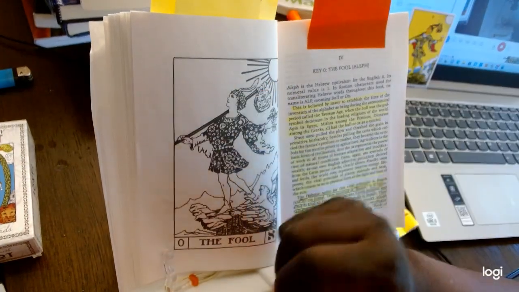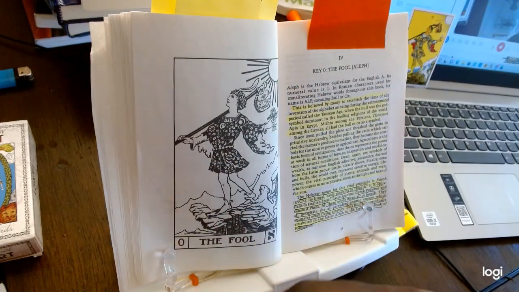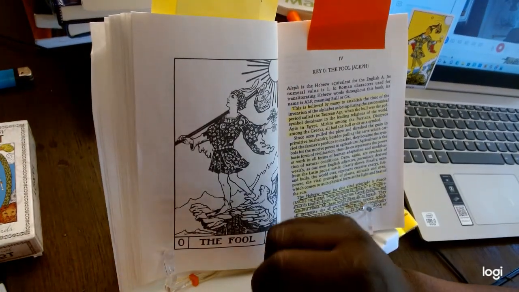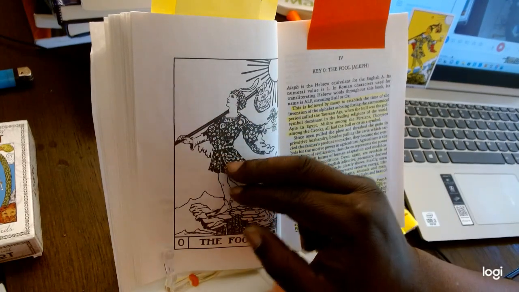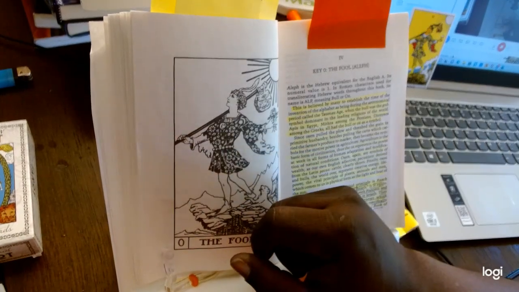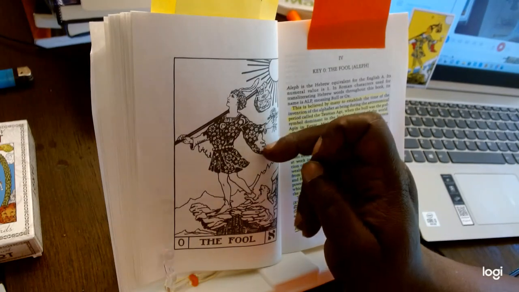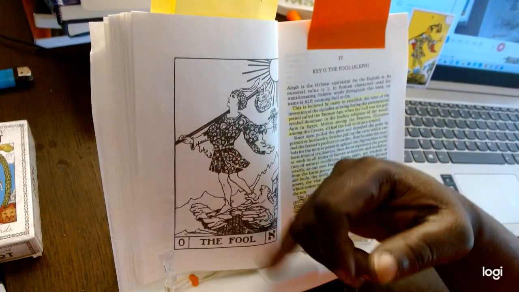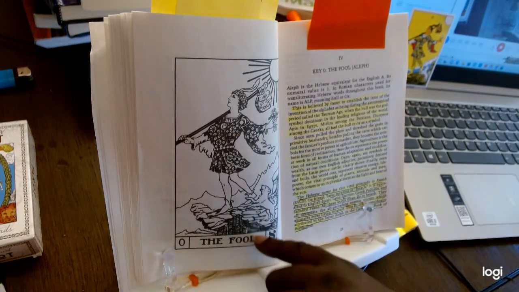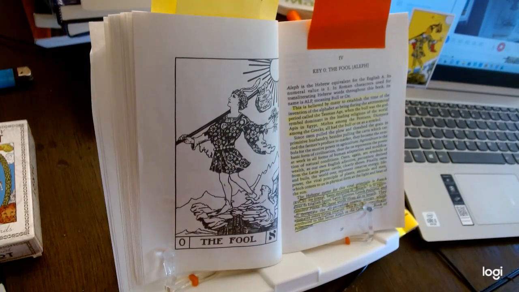He has his wand. Wand is synonymous with fire. He has the single feather, the rose. He has his rose with the wheel of fortune on it. We know that the inside of his robe is red. He has the dog at his feet, the precipice, number 0, the Fool, Aleph. IV, page 29, key 0, the Fool, Aleph.